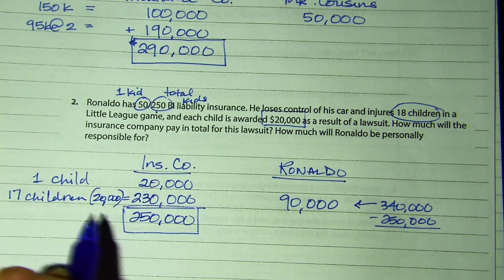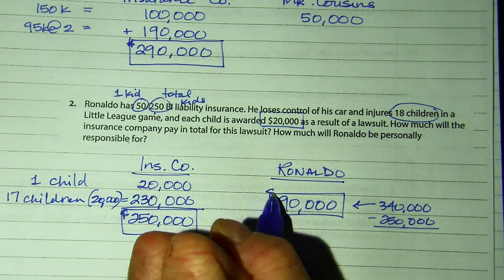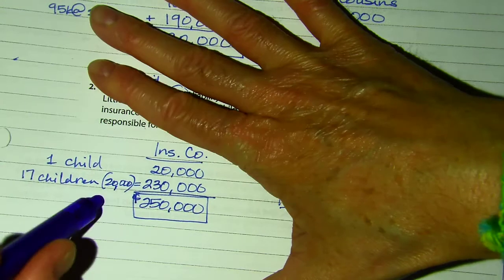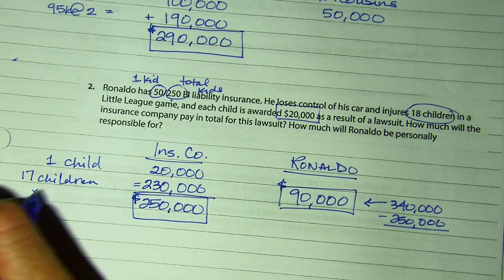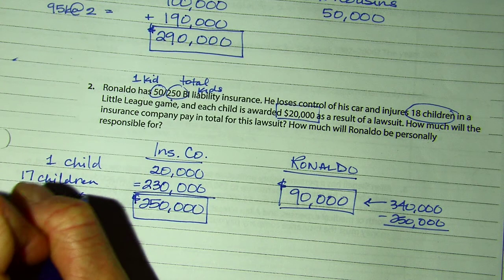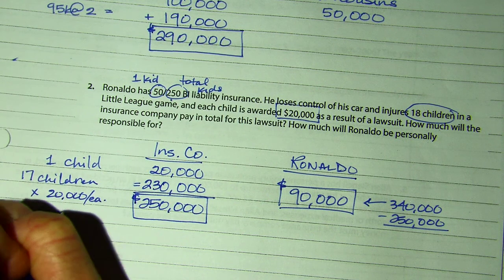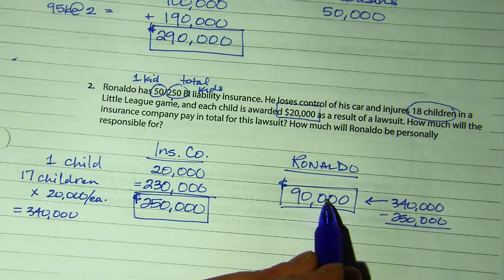So the insurance company is going to pay the 250. Ronaldo is going to have to pay $90,000. No bueno. And I should put 17, this is 17 children times $20,000 each equals $340,000. So I put 230 of it here and 90 here.